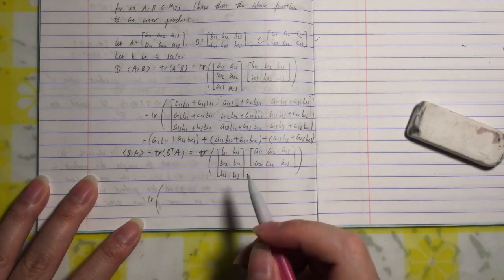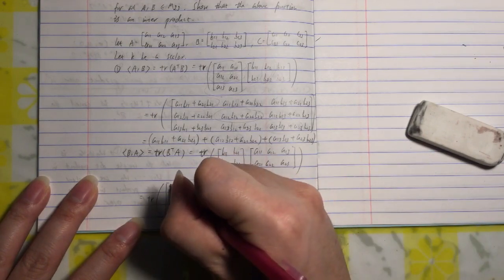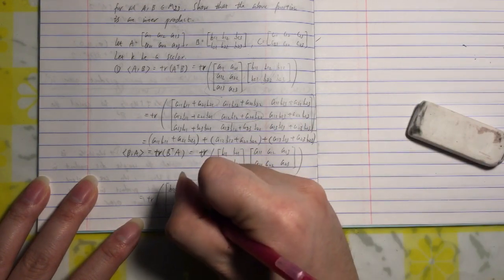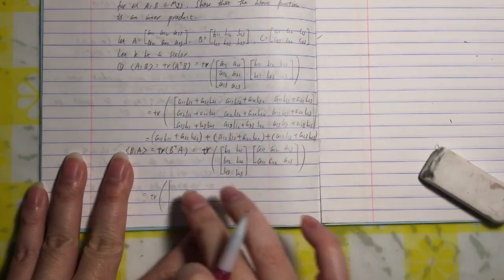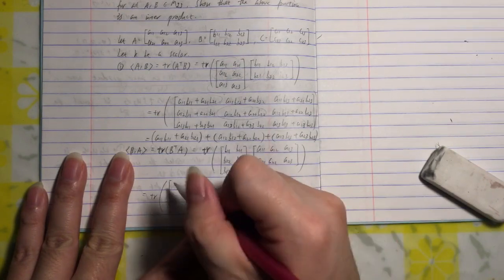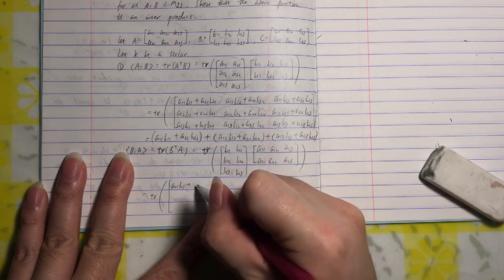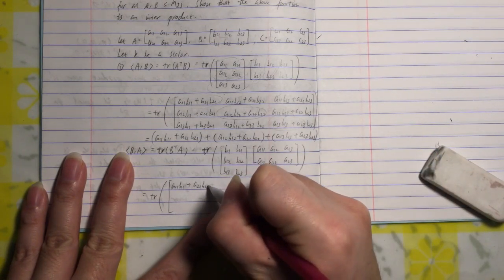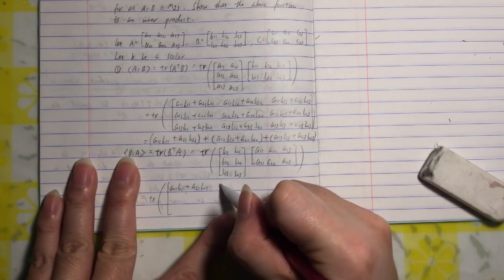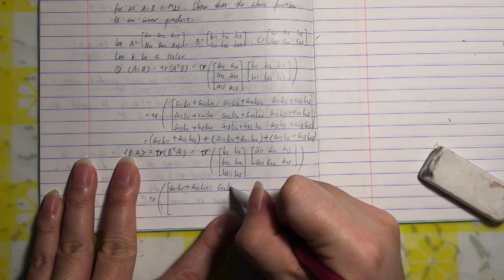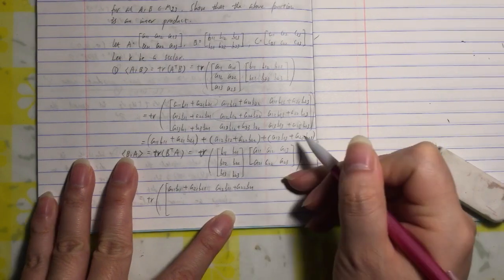When we multiply, take rows times columns. In order to match this, let me write A first. Take row times column, I get A11 times B11 plus A21 times B21. Next, A12 times B11 plus A22 times B21.